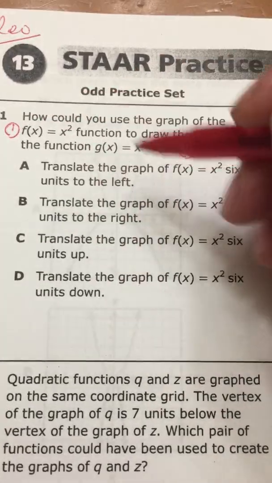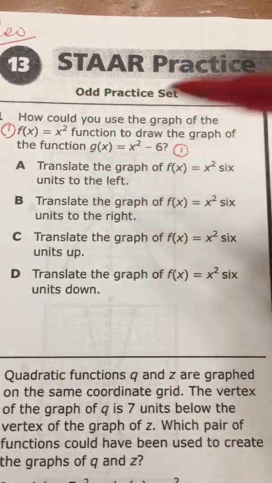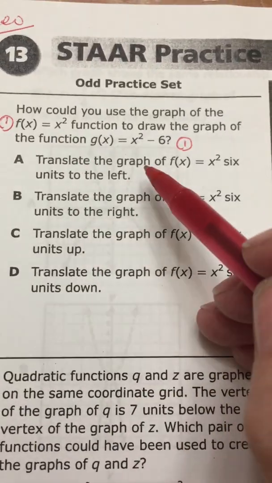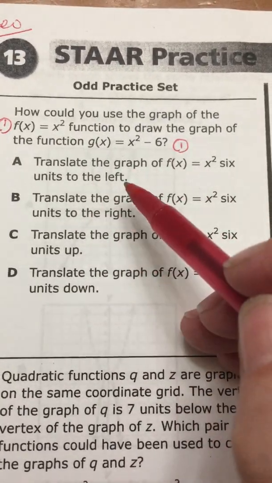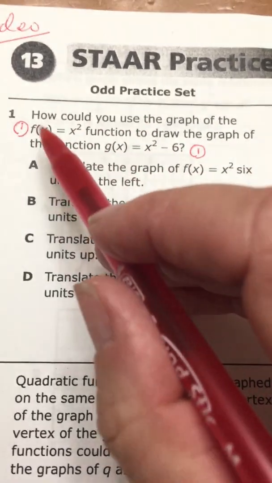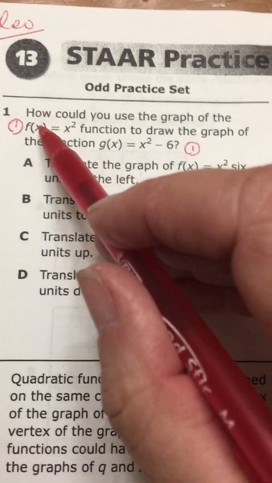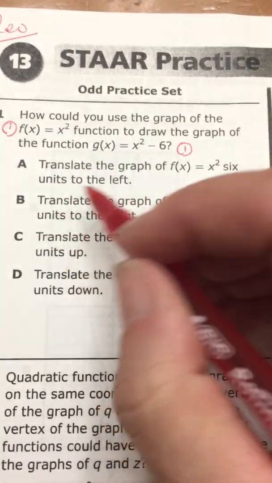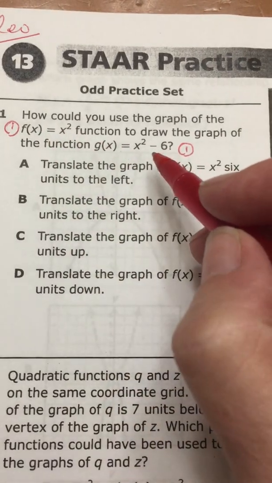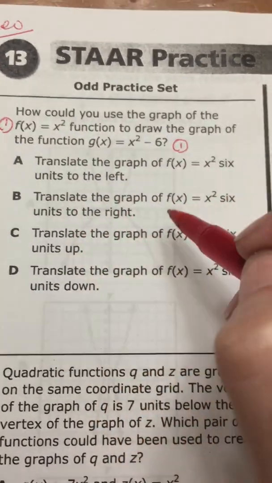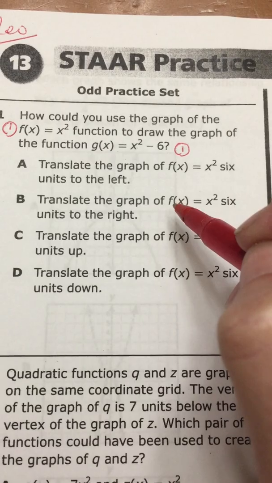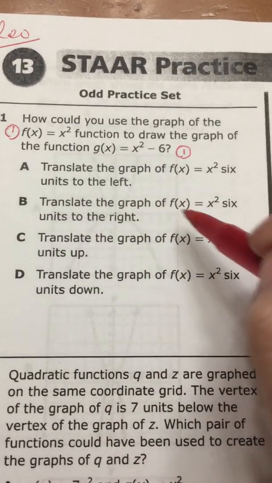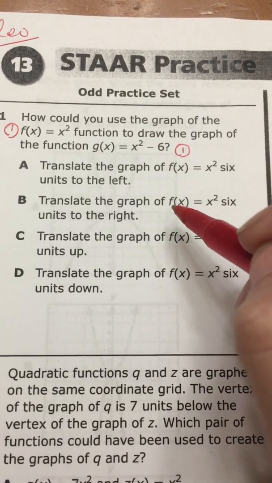So the good news is these are so easy that all you do is type them in the calculator, look at the picture, and then answer the question. Okay? The choices are translate the graph of f of x 6 units to the right. Now, f of x is the original one. So this is the first one you put in. And they want to know when you put the new one in, did the new one move 6 units to the left? So all you got to do is type this one in and see what happens, okay? And then same thing here, it's saying f of x is the original one. It's saying that you're translating the original one 6 units to the right. So you put this one in first, then you put the new one in, and did the new one go 6 units to the right?